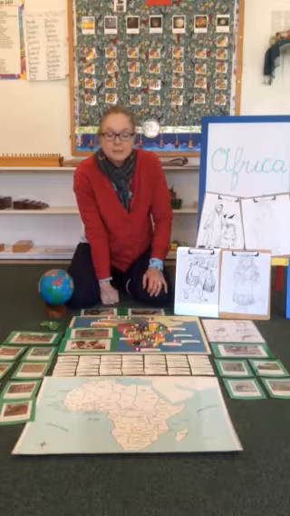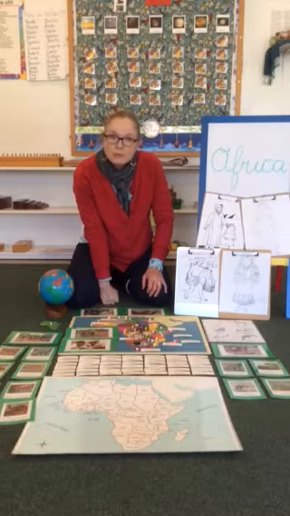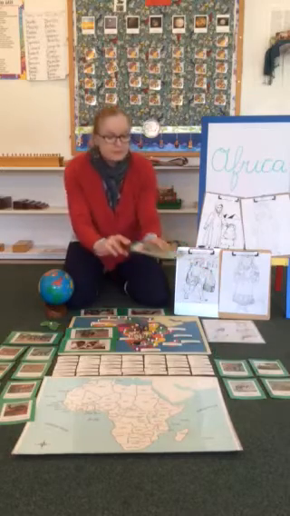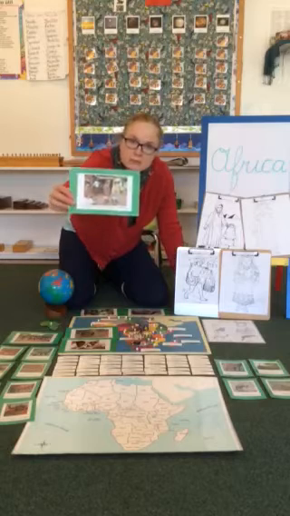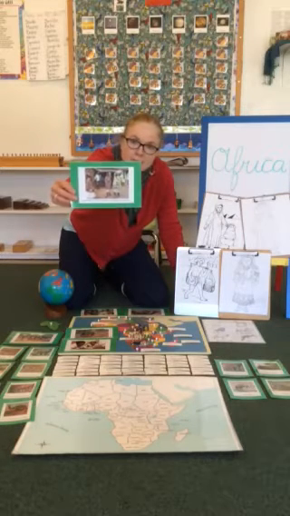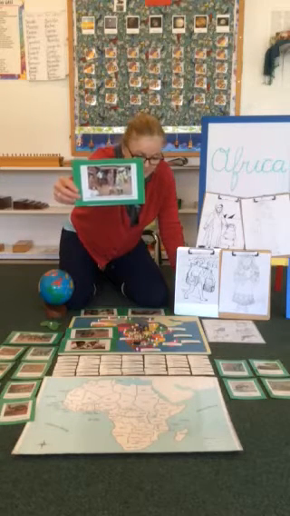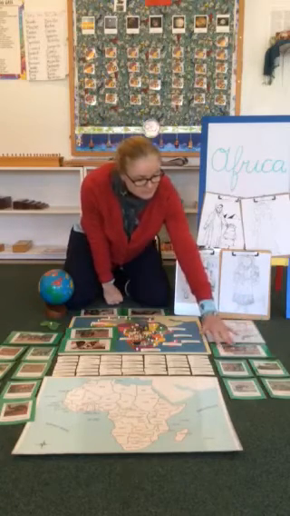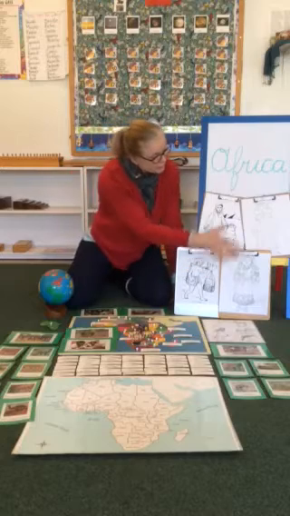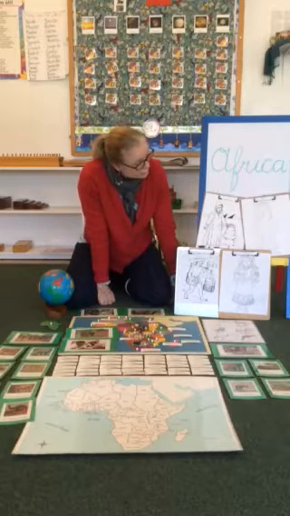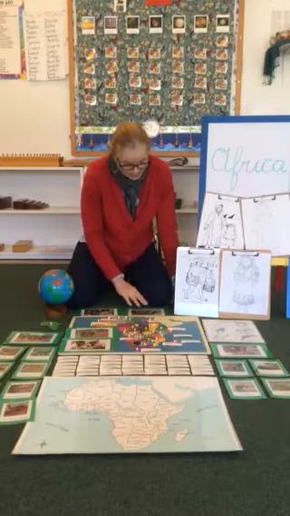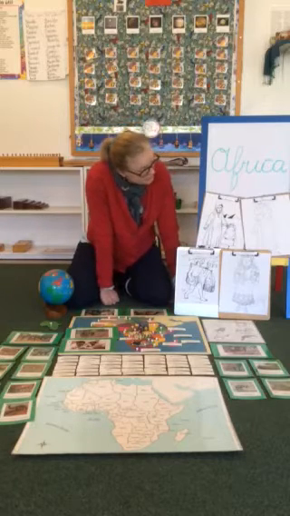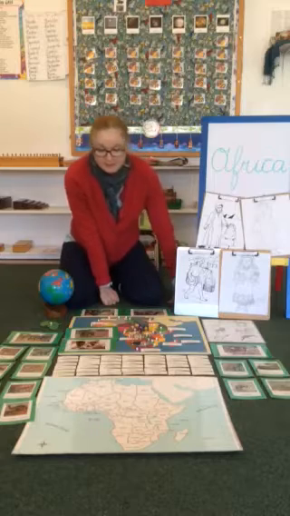The lemur is an animal, lives only in Madagascar. And here's a picture of women dressed in beautiful cloth in Madagascar. We have a few pictures for you to color and draw and maybe make a collage, whatever you like, about people in native outfits in Africa.